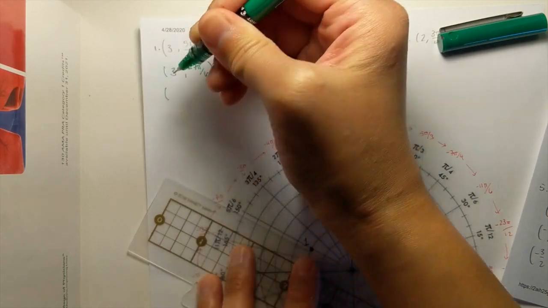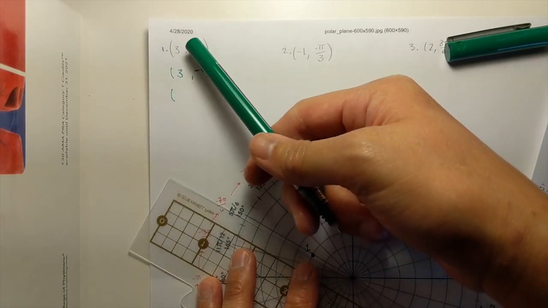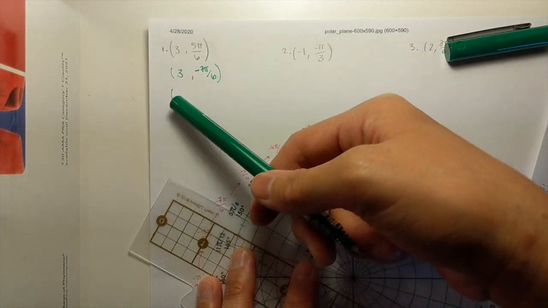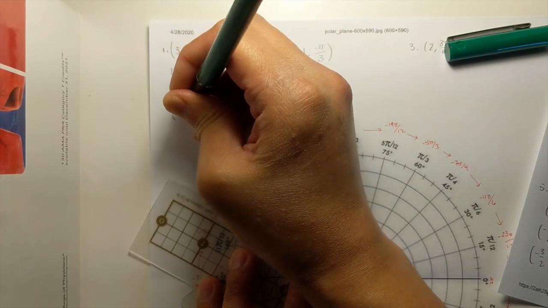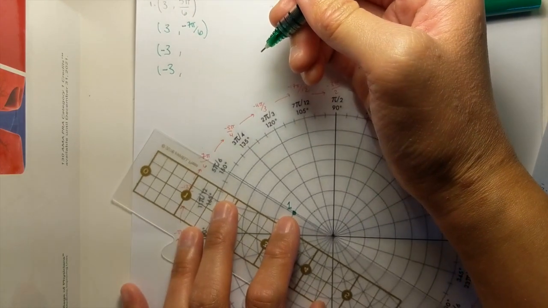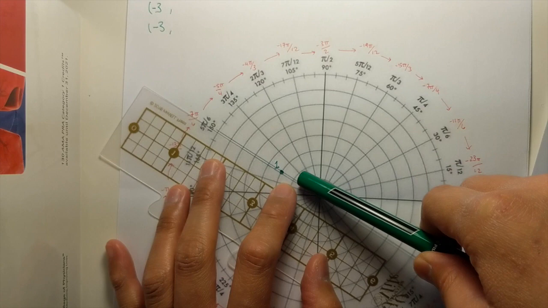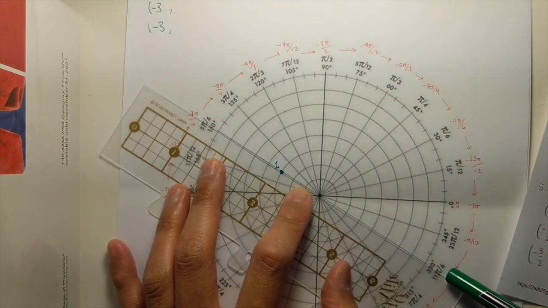Okay, so with these, the pattern is that there's going to be 2 positive R's and 2 negative R's. So let me just go ahead and do that right here. And that's just a pattern that you'll find. So that means that we're going to have to find the opposite angle of this, 180 degrees this way.